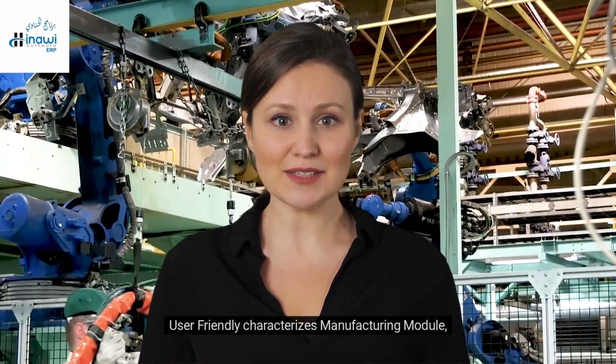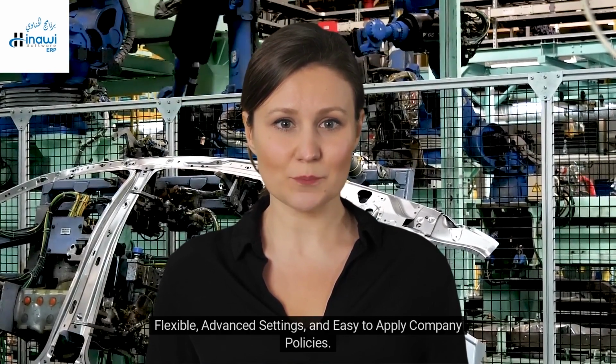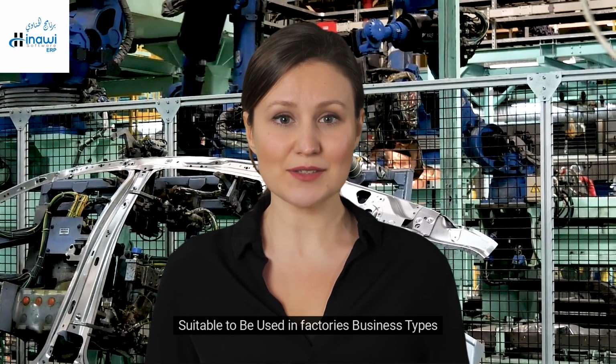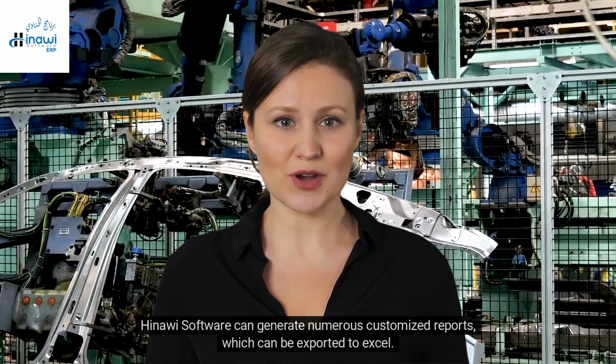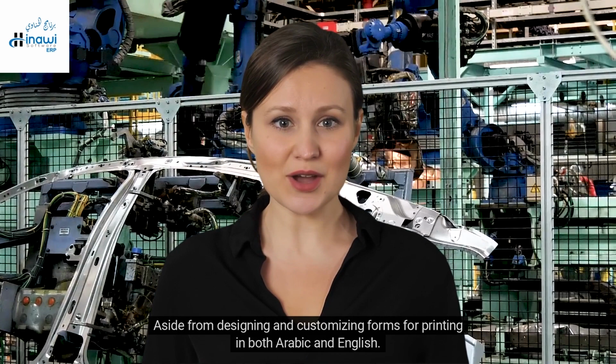User-friendly characterizes the manufacturing module. Flexible, advanced settings, and easy to apply company policies. Suitable to be used in factories' business types. Hinawi software can generate numerous customized reports, which can be exported to Excel, aside from designing and customizing forms for printing in both Arabic and English.